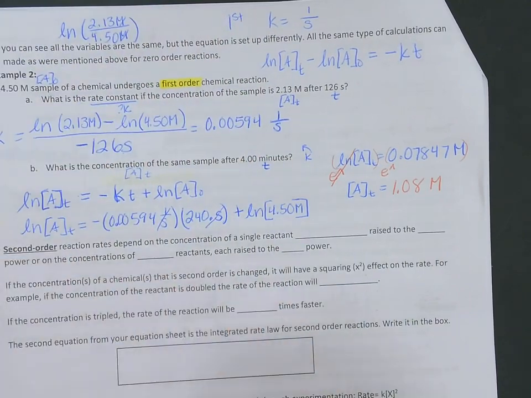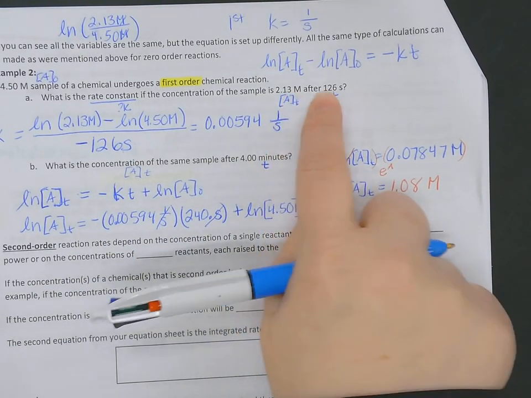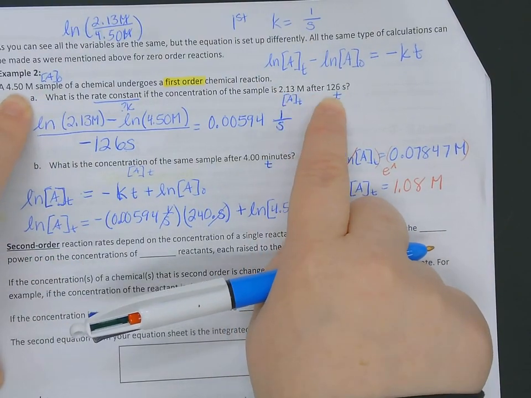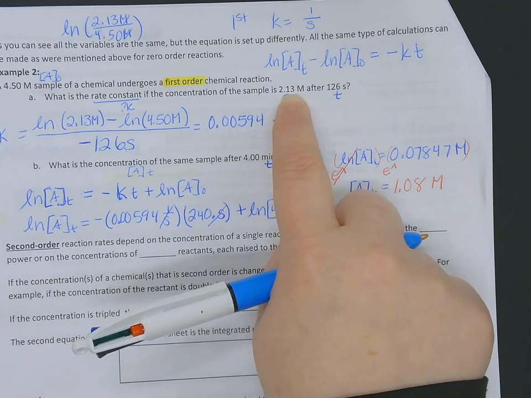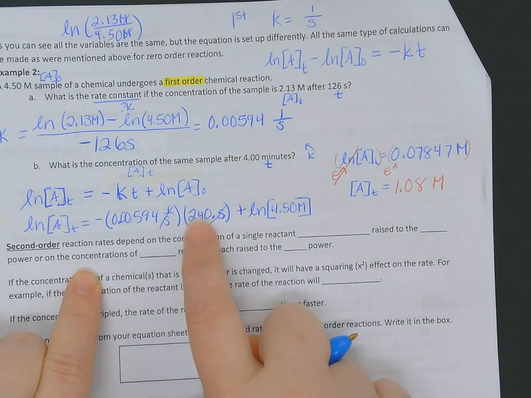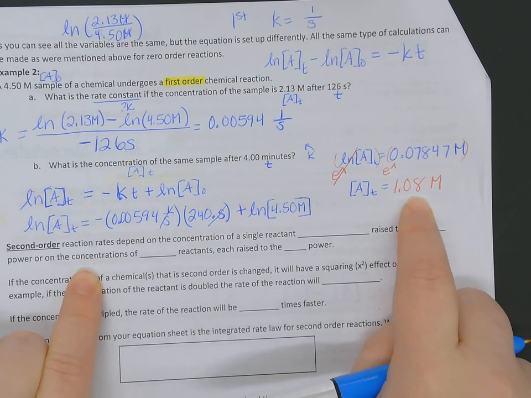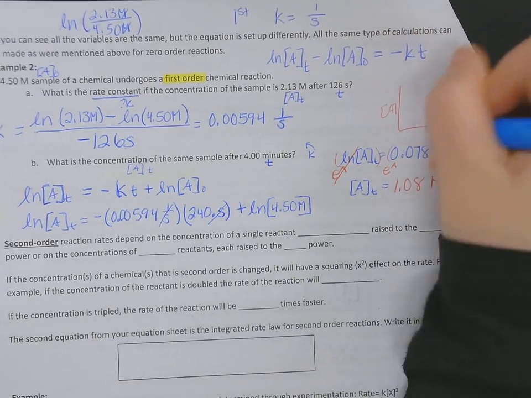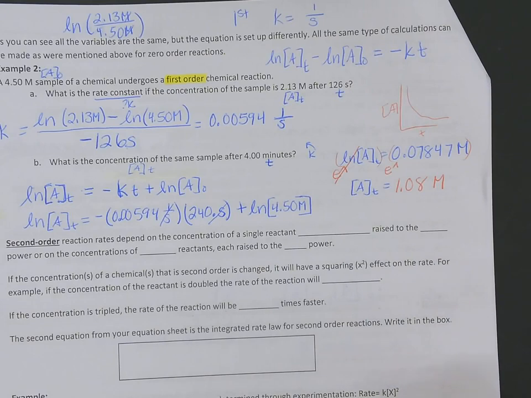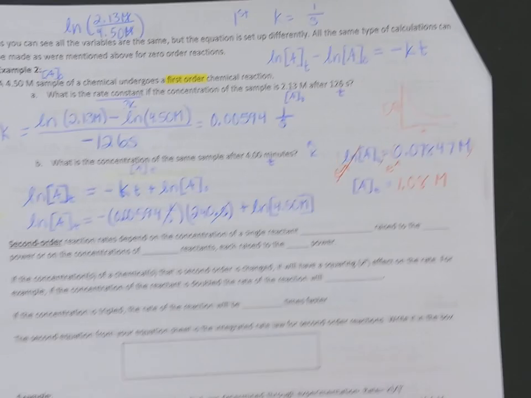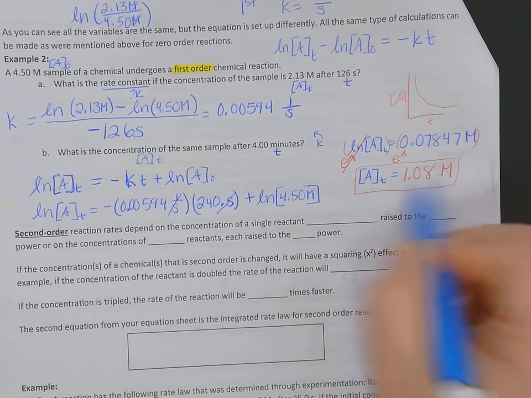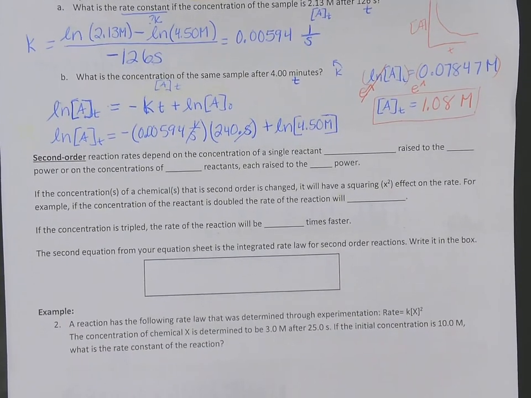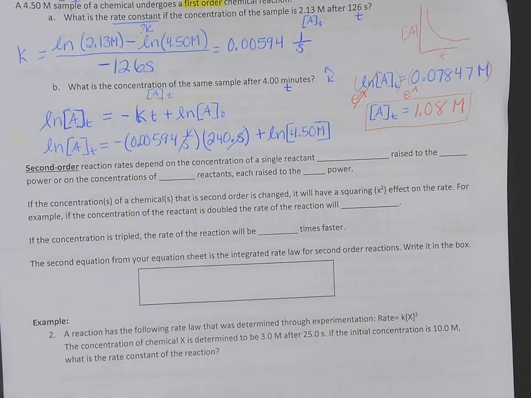Now we can check ourselves. Does this make sense? Okay, well, after 126 seconds, we had this concentration, right? We started with 4.5. After 126 seconds, we had 2.13. Does it make sense that after more time, 240 seconds, we should have a smaller concentration? Yes, because over time, our concentration of our chemical is always going to decrease. Always. Okay, so we should get a smaller concentration for At. At should always be smaller than A0. Okay. So that's a couple things we can calculate there using our first order equation.